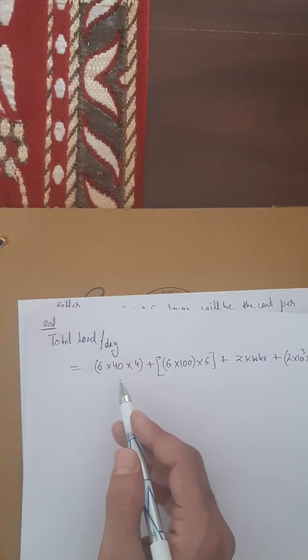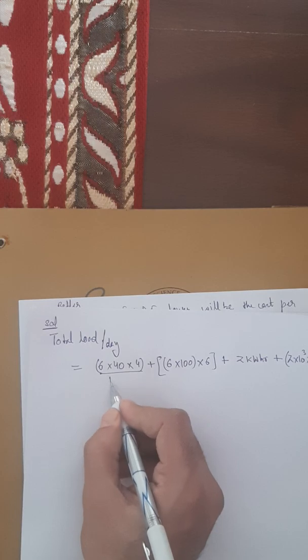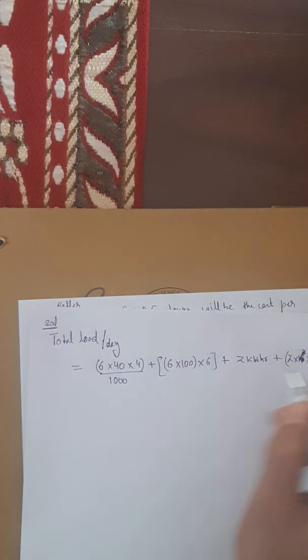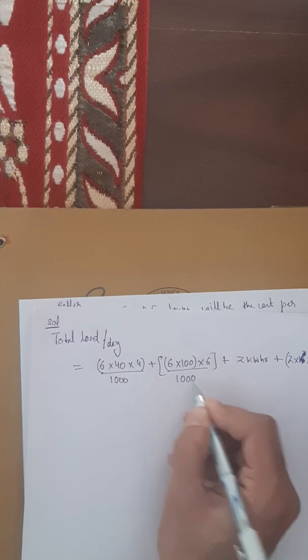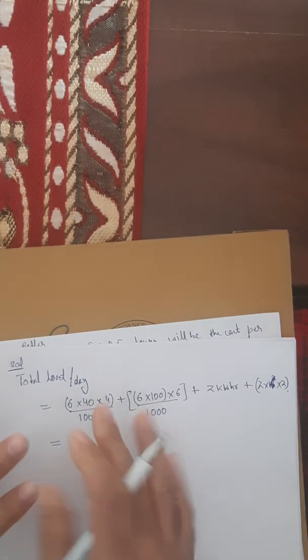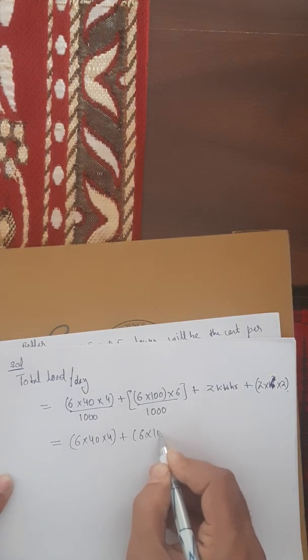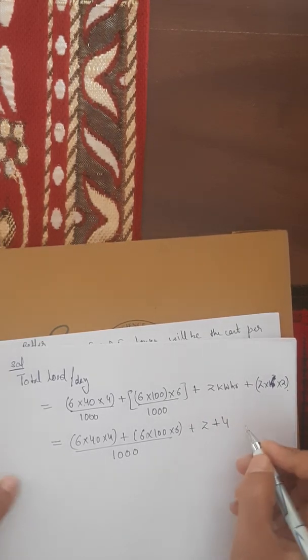Please note that these two quantities are in watts. So I will convert them into kilowatt, omitting the 10 raised to power 3, and then convert back into kilowatt. I don't have the calculator, so I have to do some manual calculations. So it is 6 multiplied by 40 multiplied by 4, plus 6 multiplied by 100 multiplied by 6, whole divided by 1000, plus 2 kilowatt hour plus 2 twos are 4 kilowatt hour.